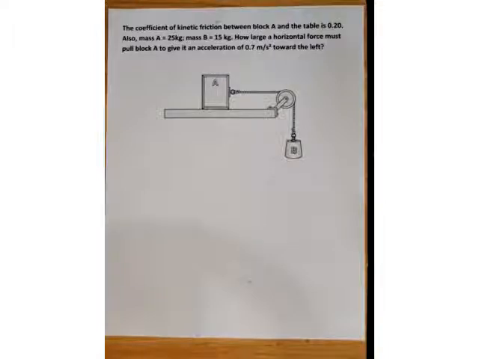The question is, how large a horizontal force must pull block A to give it an acceleration of 0.7 meters per second squared towards the left?